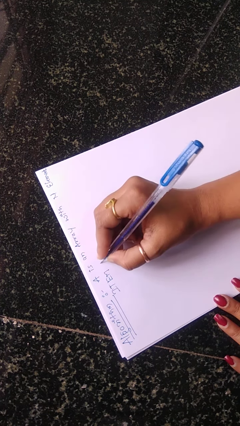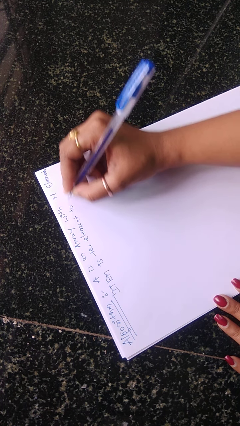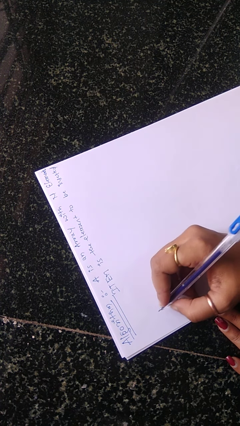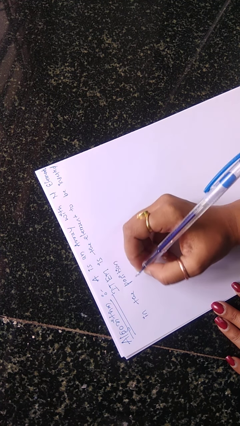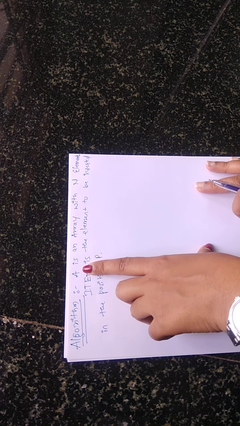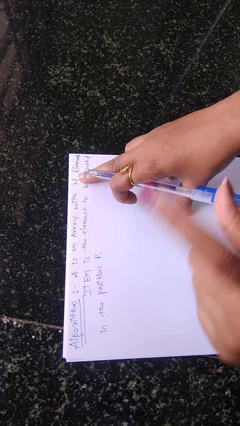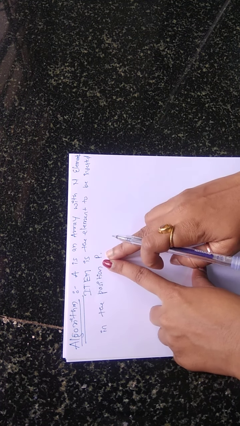So item is the element to be inserted in the position. You have to read one position where you want to add it, so that position will be P. Understand what variables we are using in the algorithm. Here we are using an array called A. How many elements are there? N elements. One extra element we want to add will be considered as item, and the position where we want to add is in P.